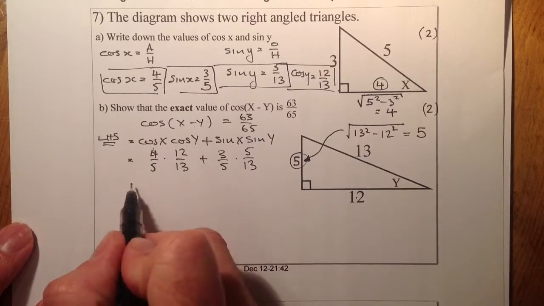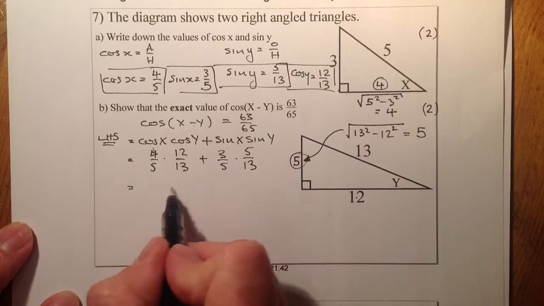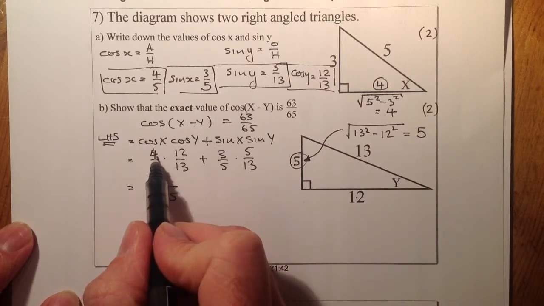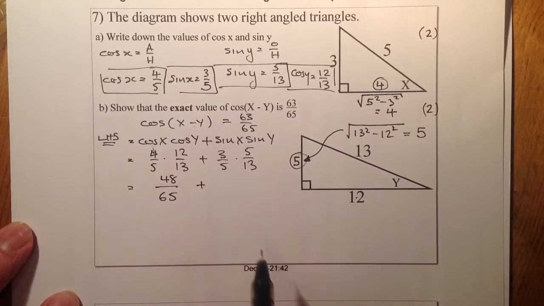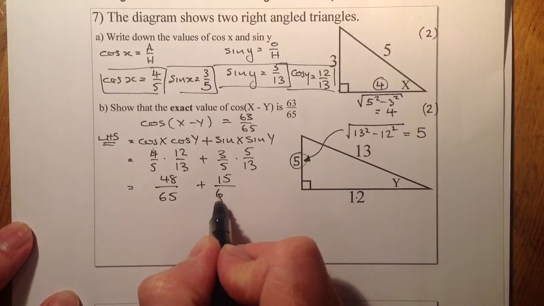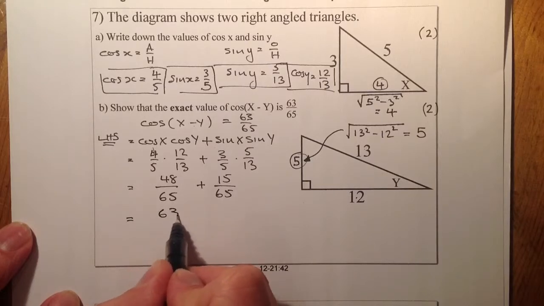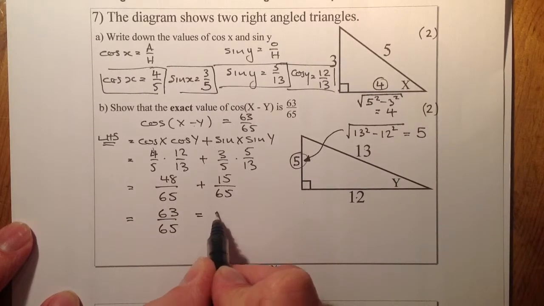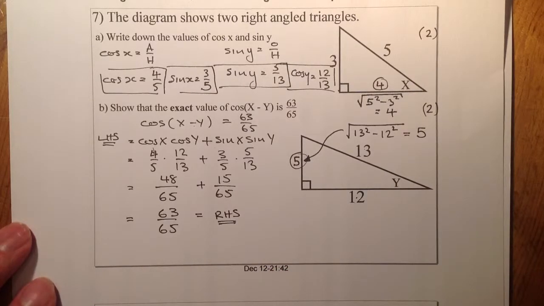Right, when I pull this together, I'm going to multiply the fractions out. On the bottom I can see that I've got 65 here. On the top, 4 times 12 is going to give me 48. I'm going to add on to that 3 times 5, which is 15, all over 65, and from there, if I gather them together, I've got 63 over 65, and that equals the right hand side. And that's the question complete.